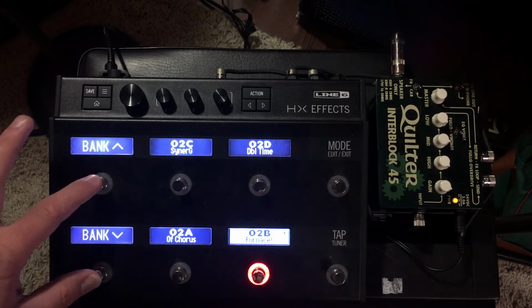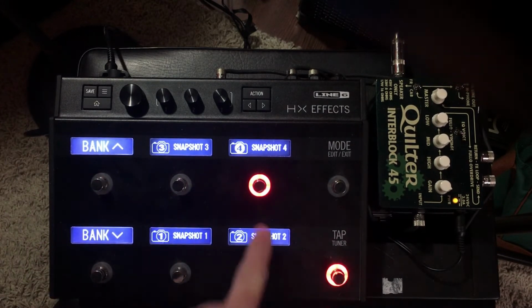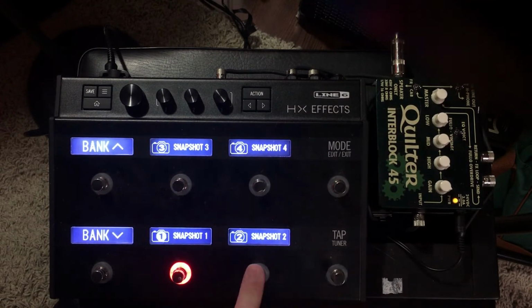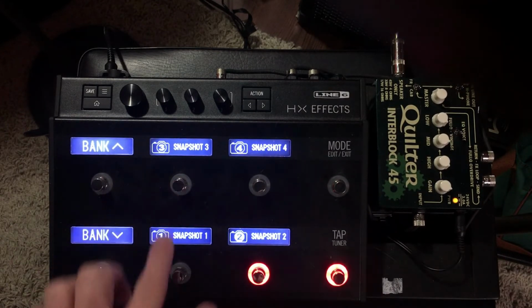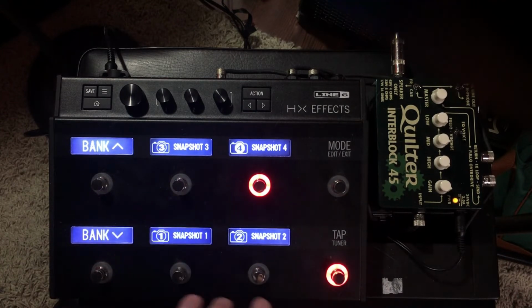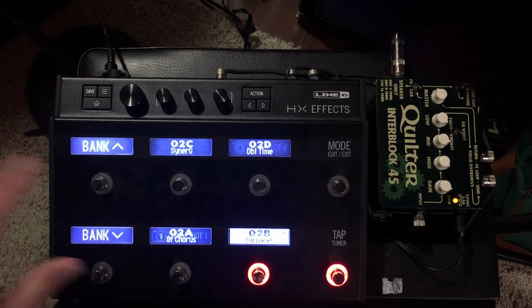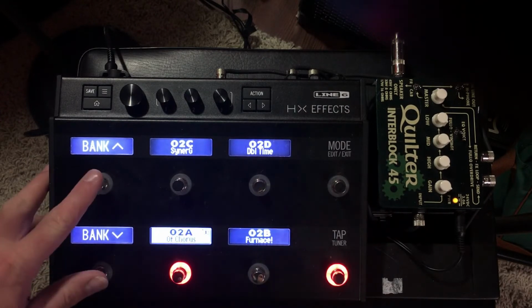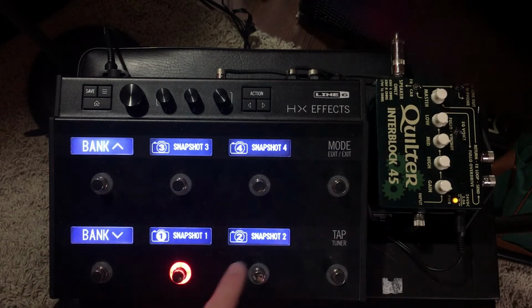And then just by hitting it, now you can see it switches to snapshots. You can name these snapshots accordingly, whatever you want. You can basically change between different variations of the same preset. So hit them again, you're back in the presets. Hit those 2 buttons, now you're back in snapshots.